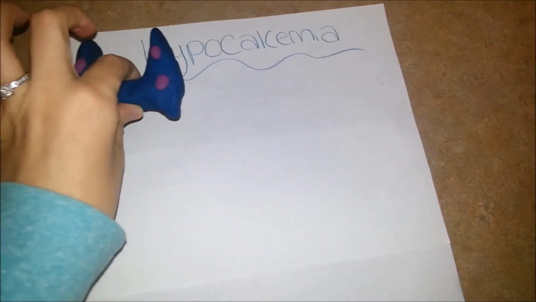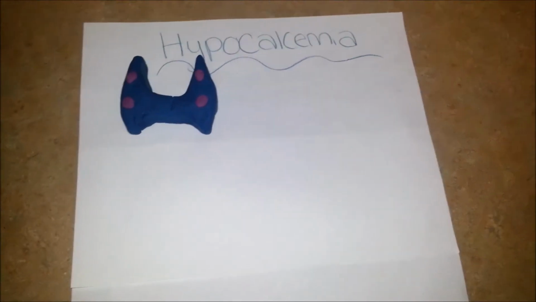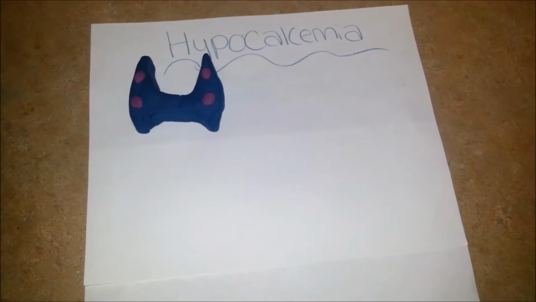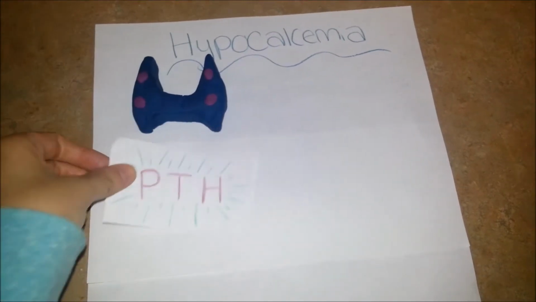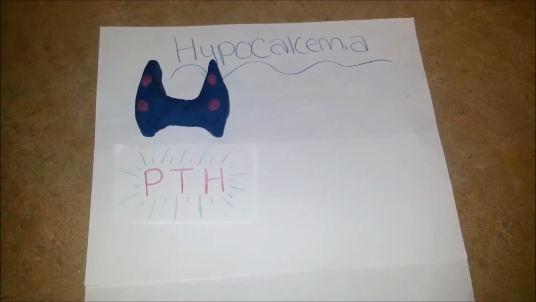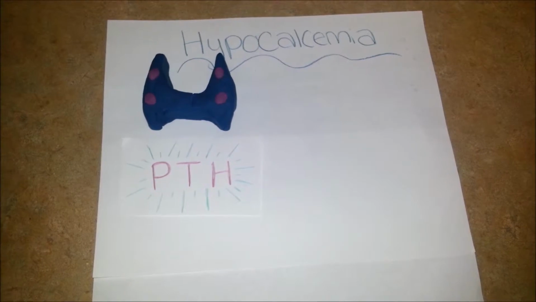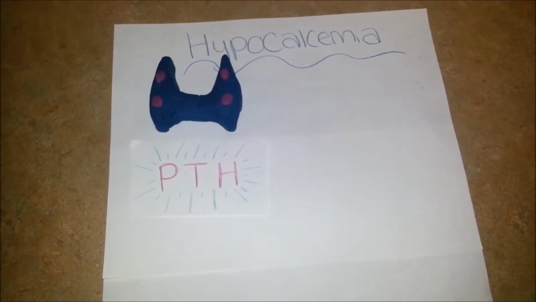The parathyroid's response to low calcium is to release the parathyroid hormone, or PTH. PTH causes calcium in bones to move by stimulating the osteoclasts and the osteoblasts in the bone matrix.